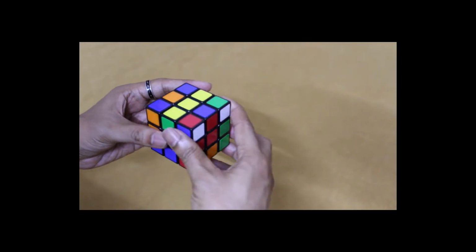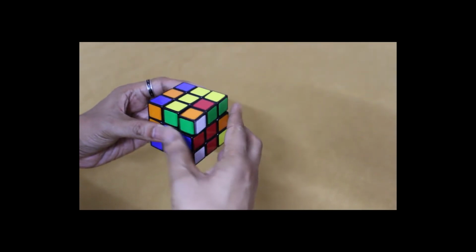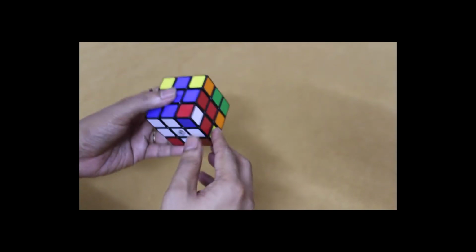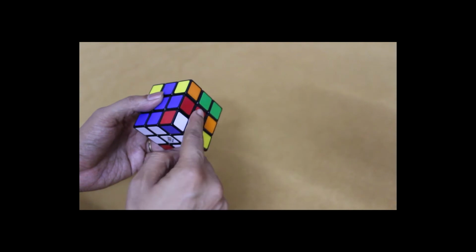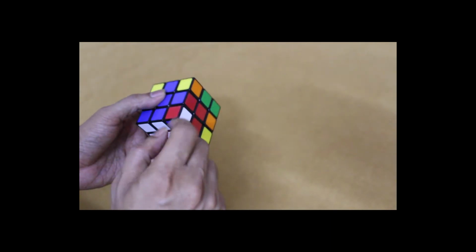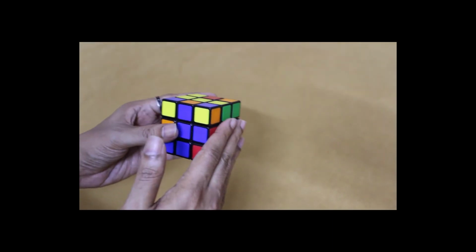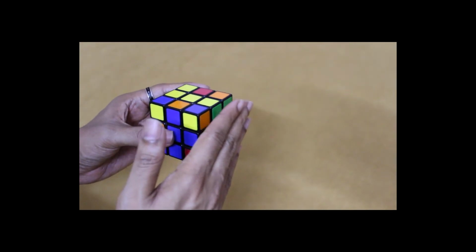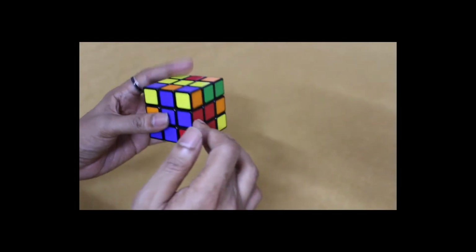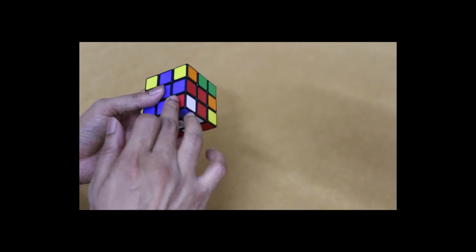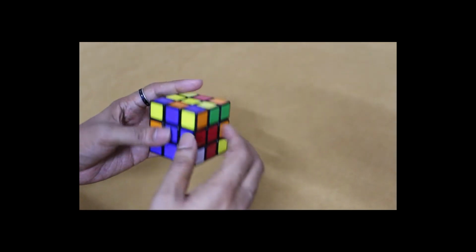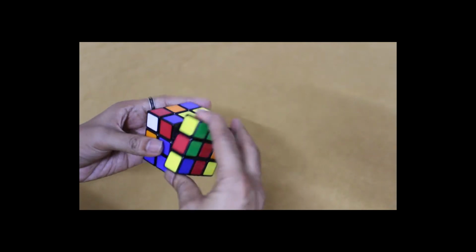R, U, R prime, U prime. See, it has come to the correct position, but the facing is wrong, so it needs a minor correction. To achieve it, you have to follow the same right hand algorithm until the white comes here, the blue comes here, and the red matches with this. Let's do this.